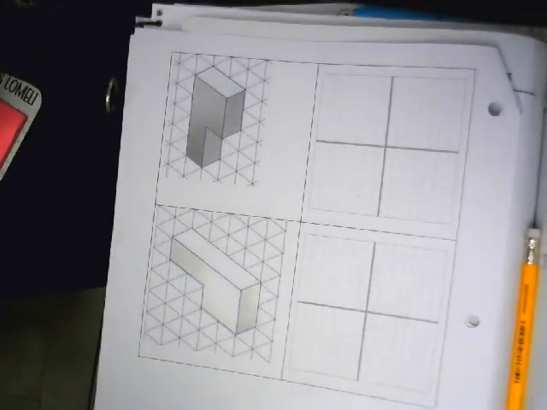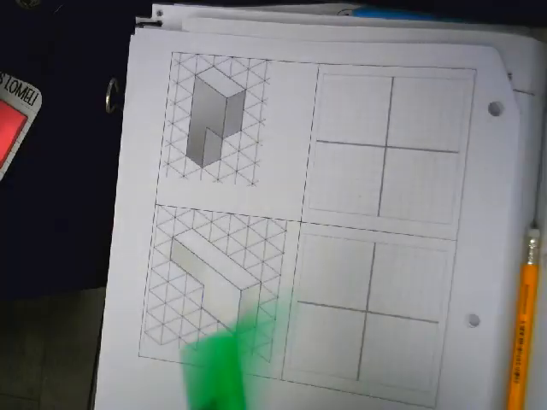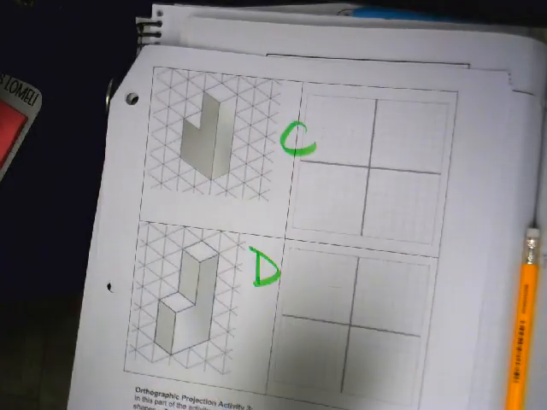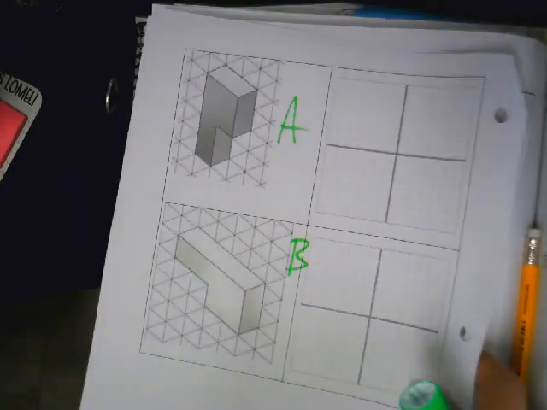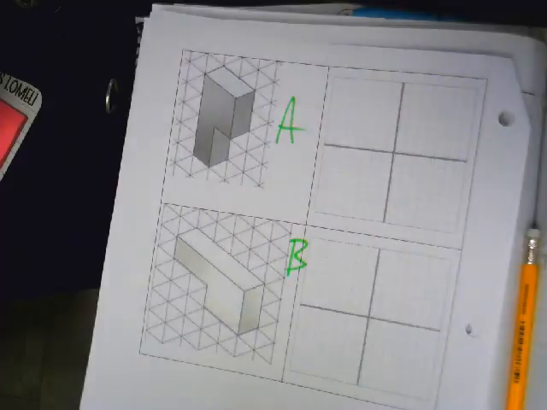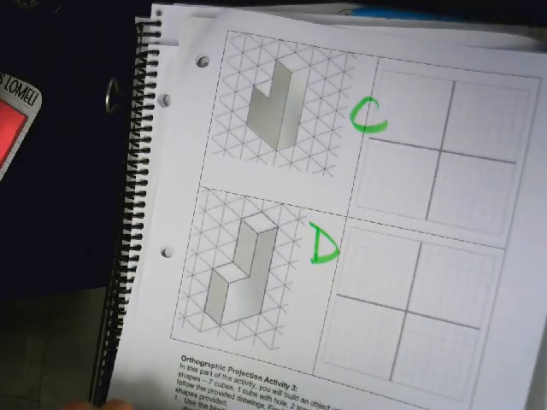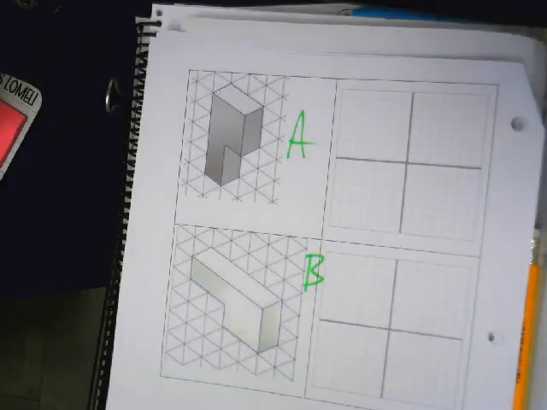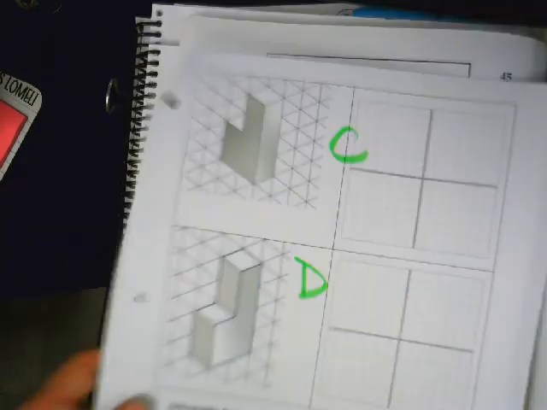Okay, page 4. Let's label this A, B, C, D. A, B on page 4. C, D on page 5.